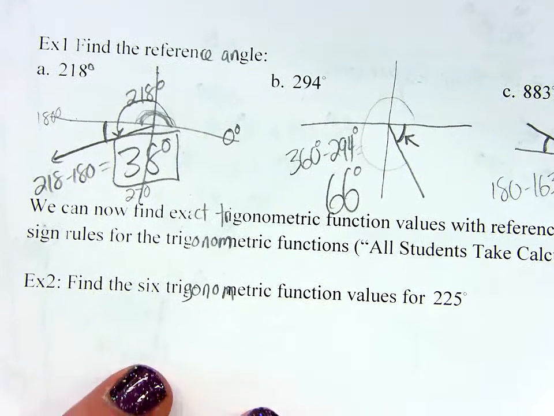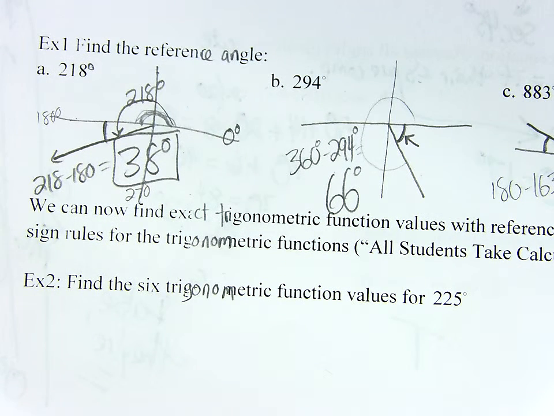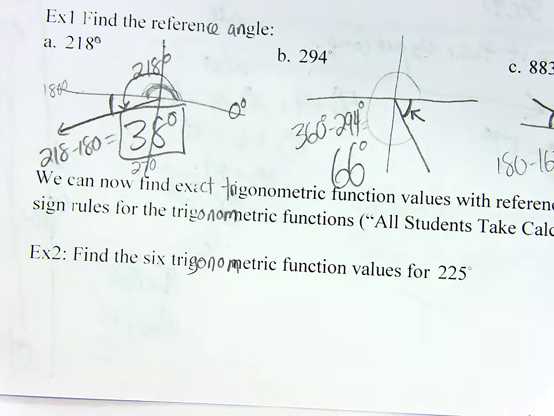All right, the next thing we have to do is find exact trig function values with reference angles of 30, 45, or 60. Recall your sign rules for the trig functions, All Students Take Calculus, when you find the values. All right, so let's look at example 2. Find the 6 trig function values for 225 degrees.